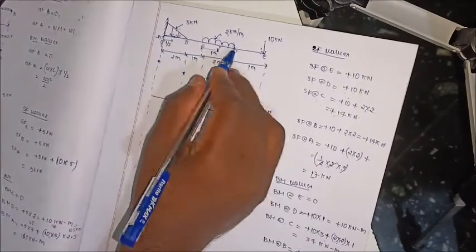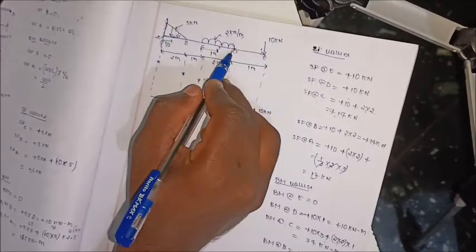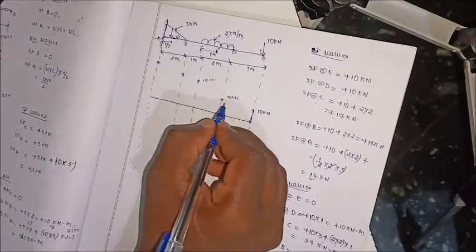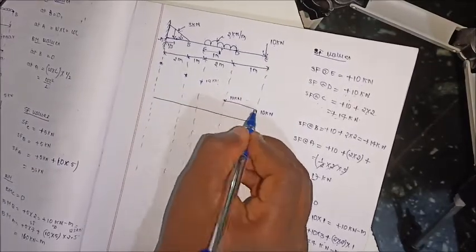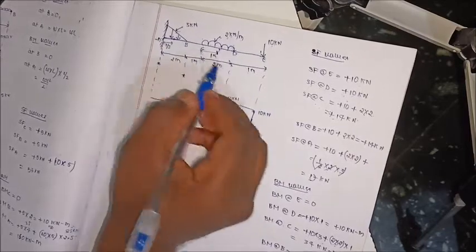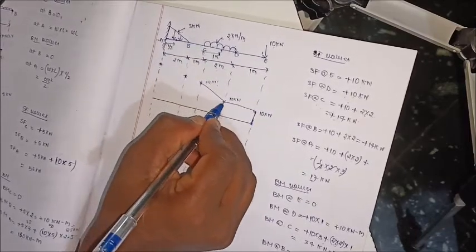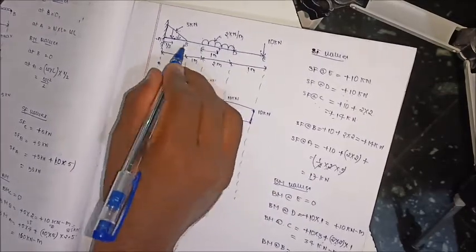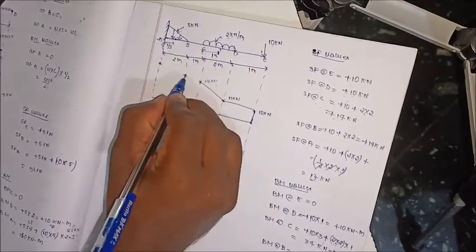Between point E and point D there is no UDL load, so the variation of the shear force diagram will be a straight line. Then from D to C, the variation of shear force is linear because the UDL load is acting. From C to B there is no load, so join by a straight line.